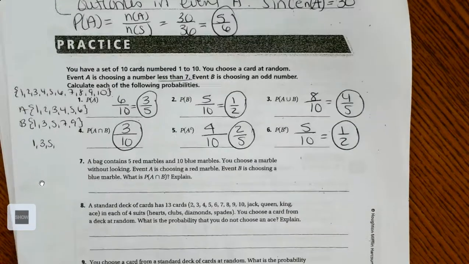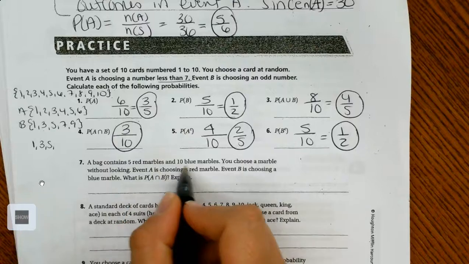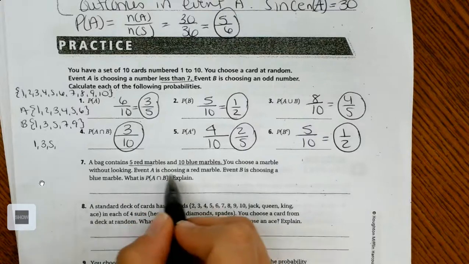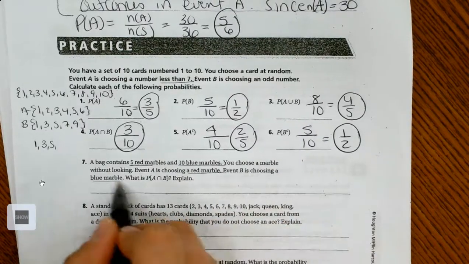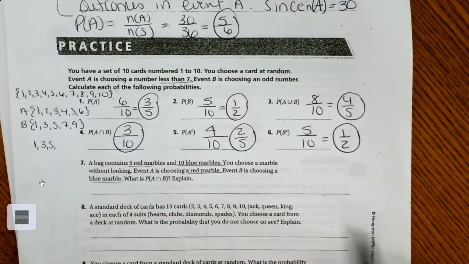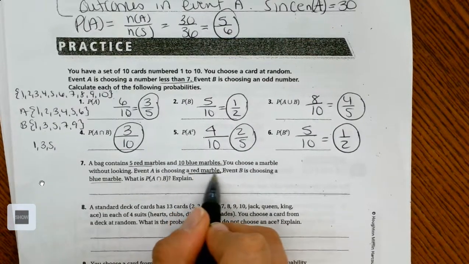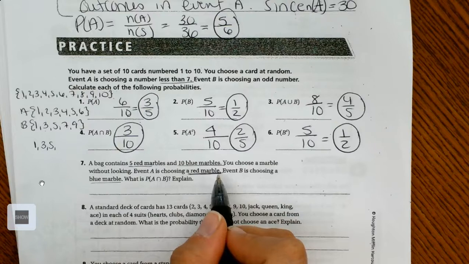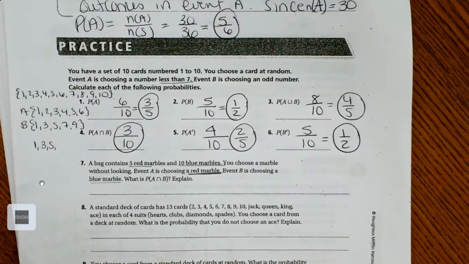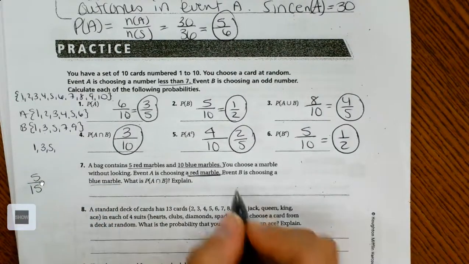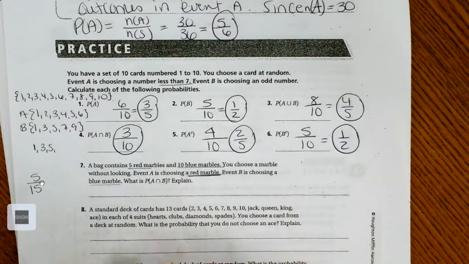A bag contains 5 red marbles and 10 blue marbles. You choose a marble without looking. Event A is choosing a red marble. Event B is choosing a blue marble. What is the probability of A and B? A intersects B. All right, well, A is choosing red. So there's 5 reds out of 15, right? B is choosing blue. There's 10 blue out of 15.